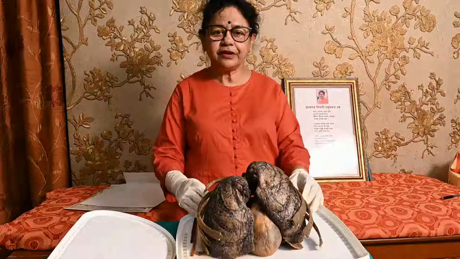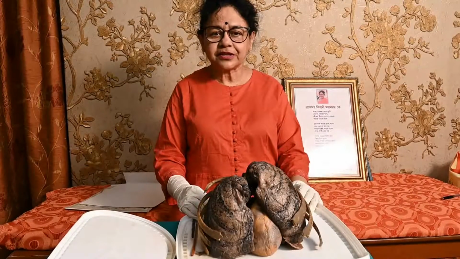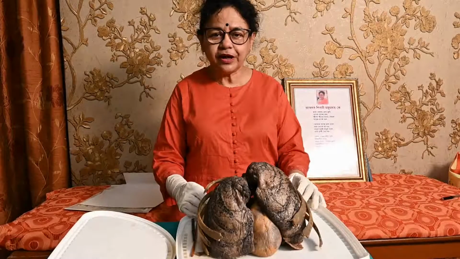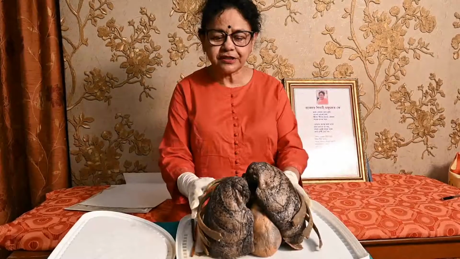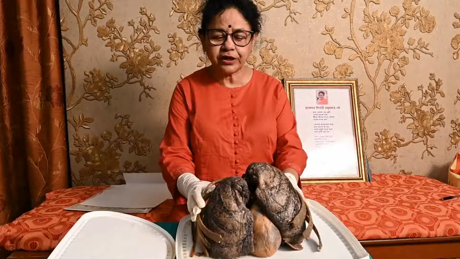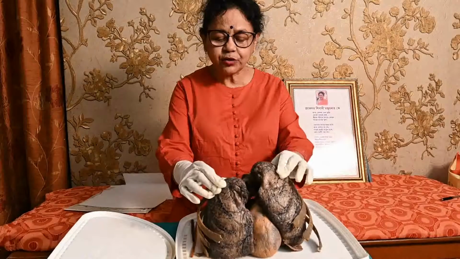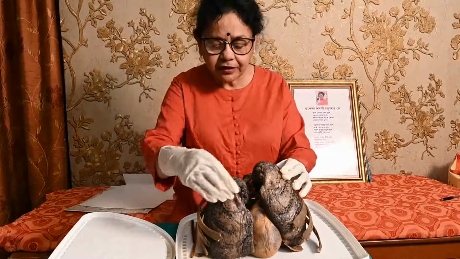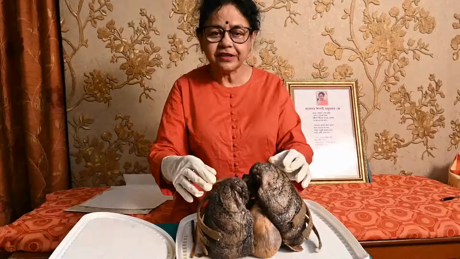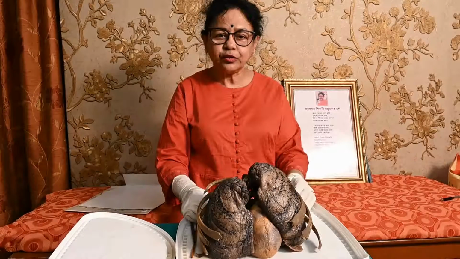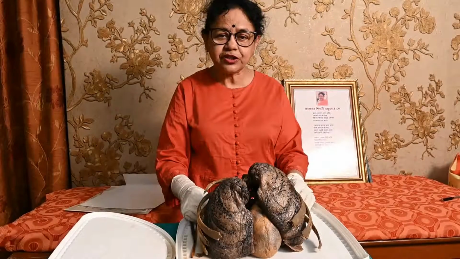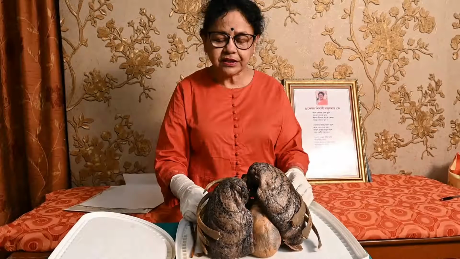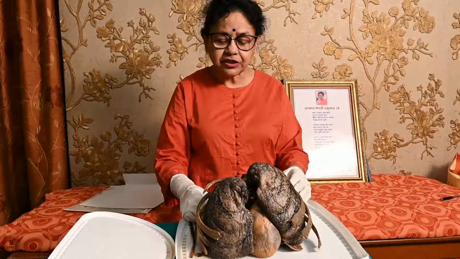Good day everyone. Today I shall describe the lung within the dead body, how it is situated. You see, this is the skeleton of the thorax, and within this thorax you will see that two lungs are situated, and in the middle portion you will see the heart, which is covered by the pericardium, and this is known as the mediastinum.